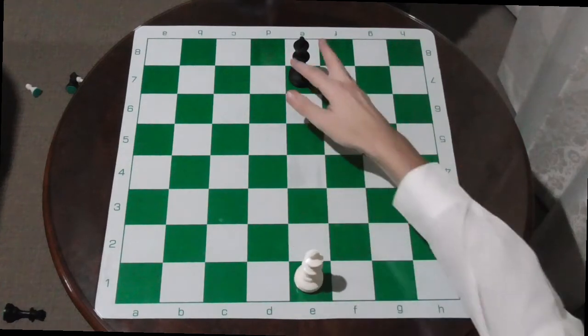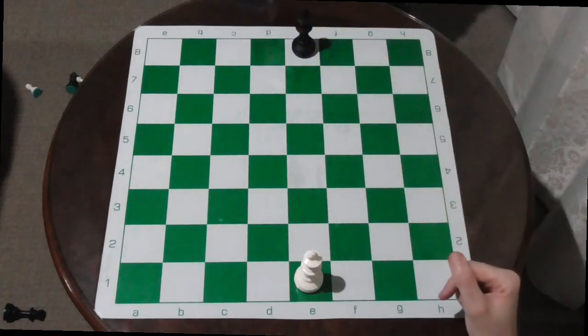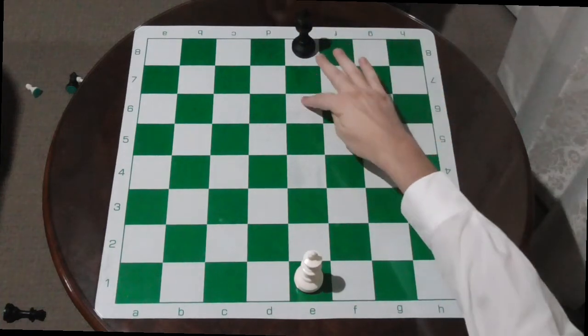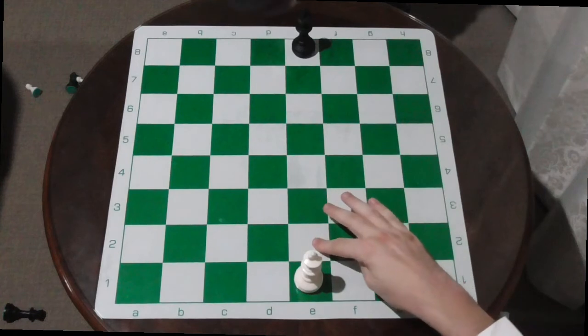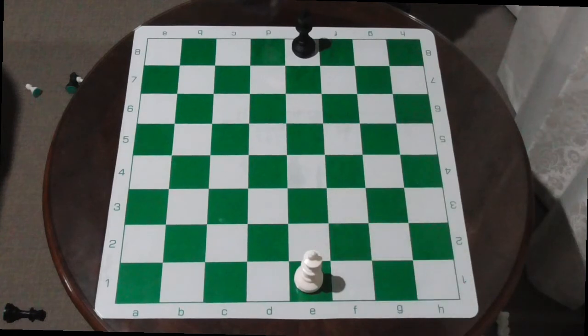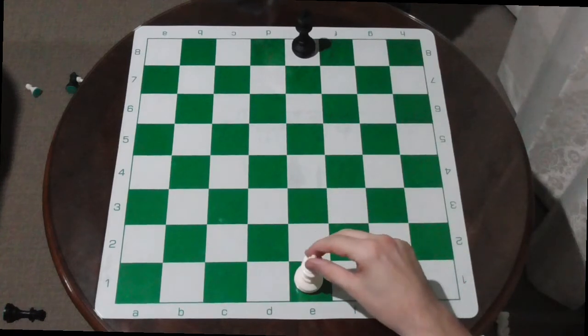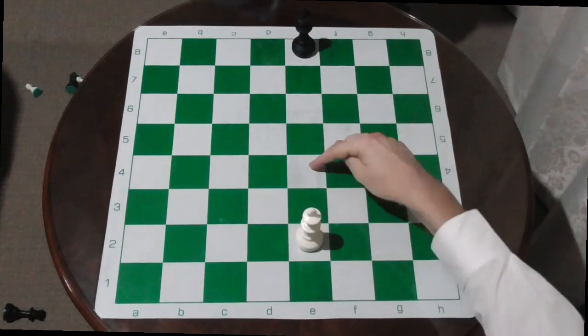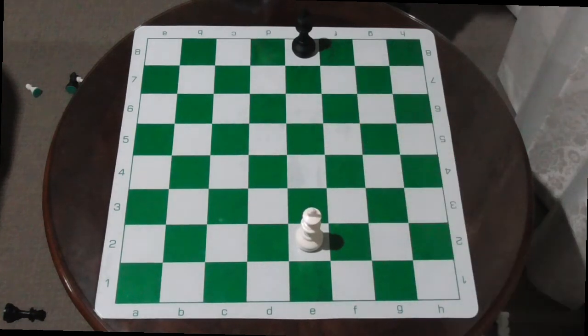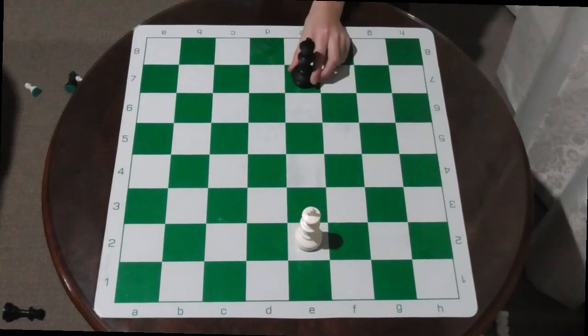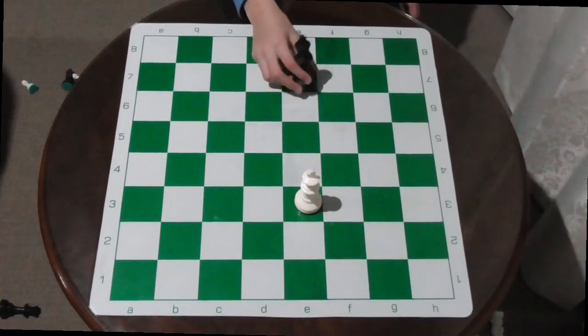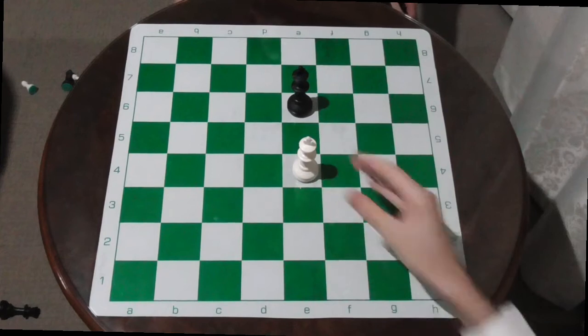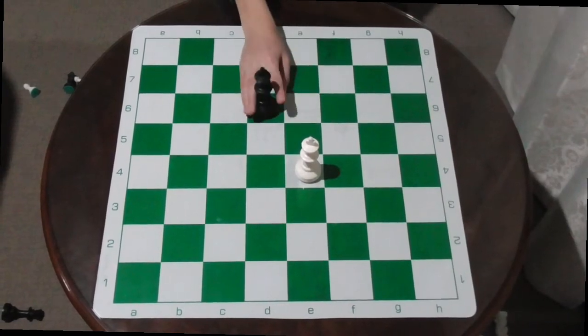So if we get right back as far away as we can from each other, count the squares: 1, 2, 3, 4, 5, 6. The king whose turn it is to move will gain the opposition by making the number of squares between them odd. So there's 5 here. Now we'll see if we continue to advance. Black has to move aside.